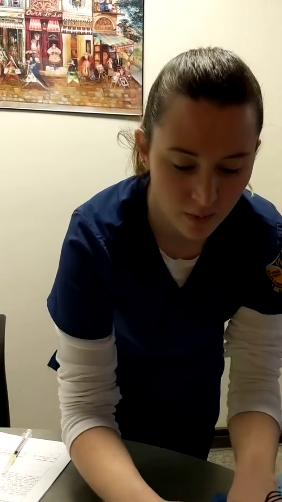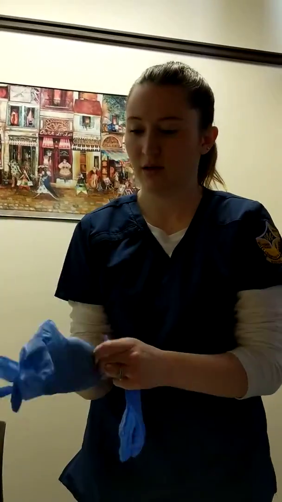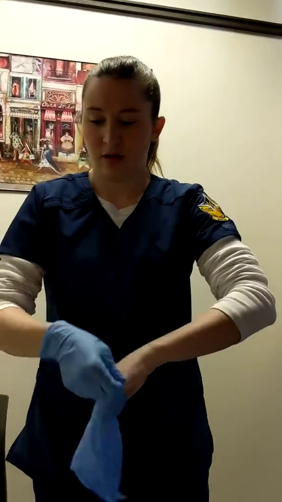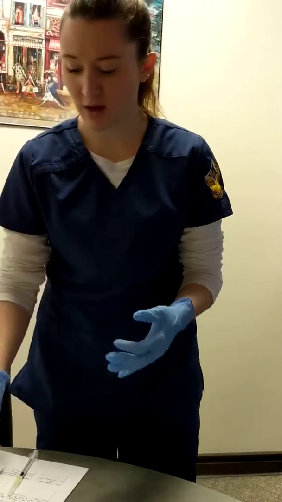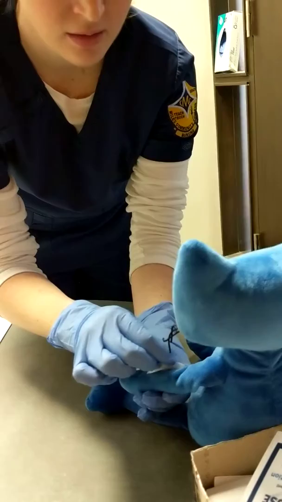Alright, and I'm going to look at your forearm here, Skip. Alright, so we're going to go right in here, in your forearm. We're going to be using a brand new alcohol swab. Clean off that area.